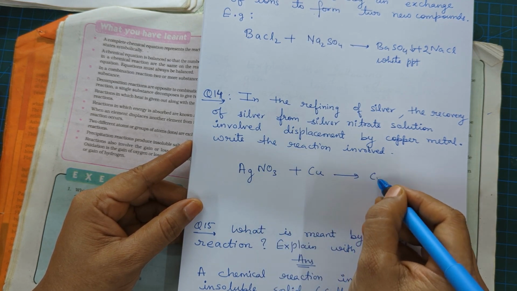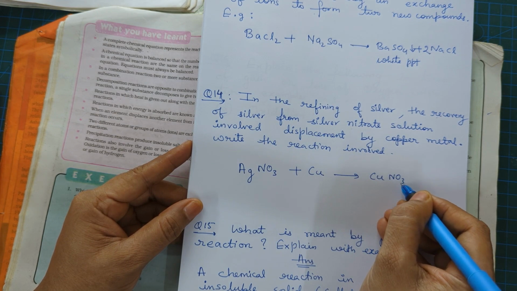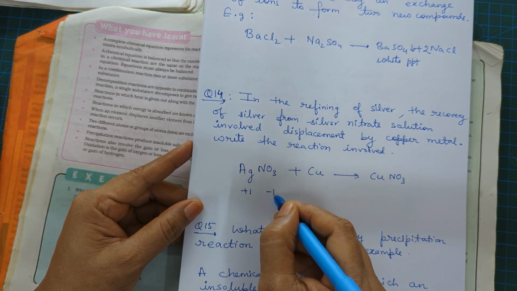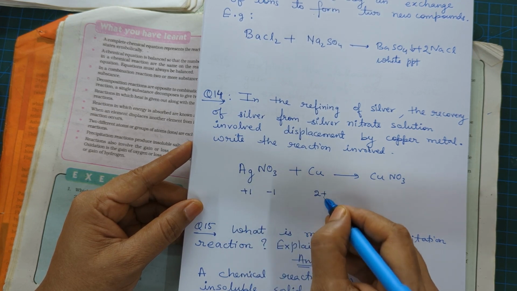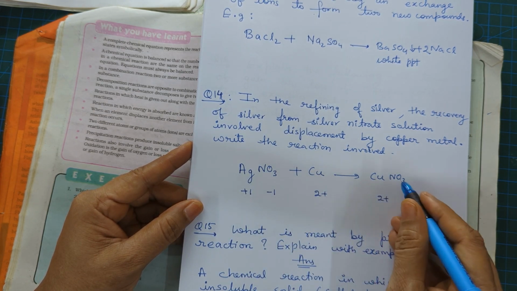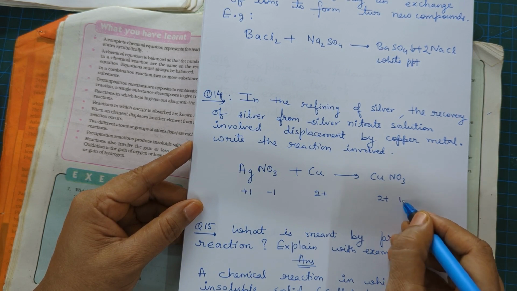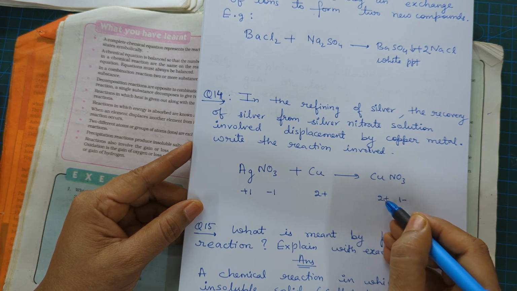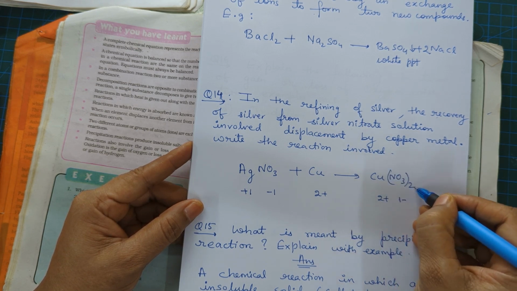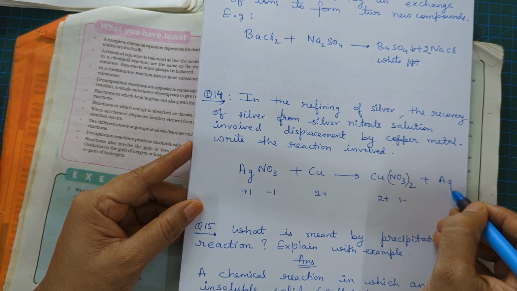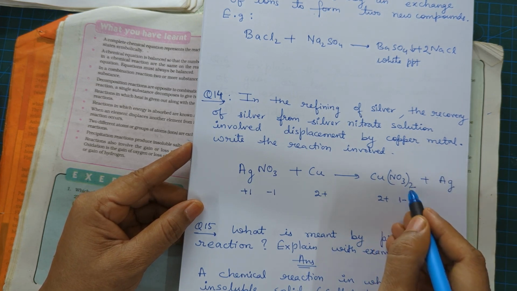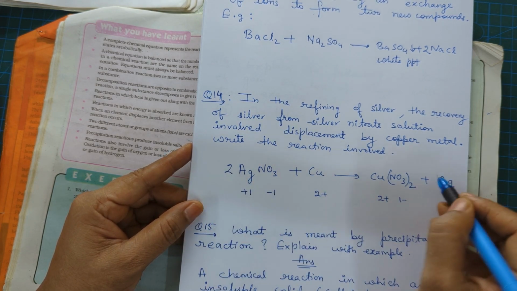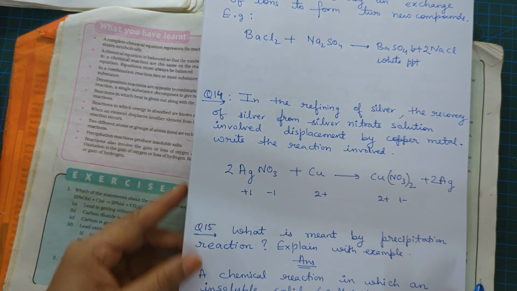So this forms copper nitrate, CuNO3. But here silver is in +1 oxidation state, nitrate is -1, so AgNO3. But copper is in 2+ oxidation state. So this is 2+, this is nitrate. Nitrate means 1 oxidation state. So go for crisscross, Cu1, but NO3 2. So put a bracket and write this, and silver Ag. So NO3 became 2. But here NO3 is single, so put here 2. As a result, silver is 2, so put here 2. So this is the reaction involved.